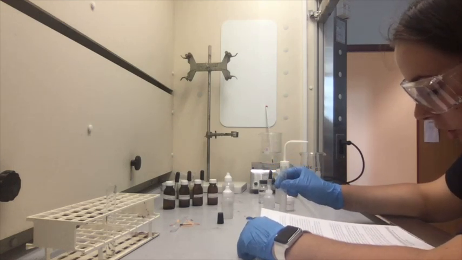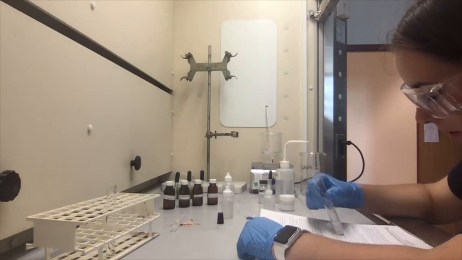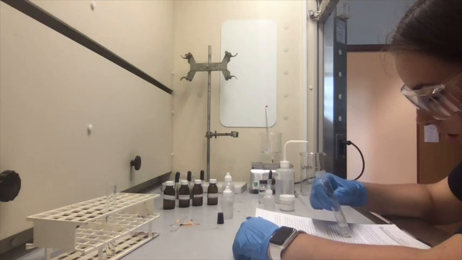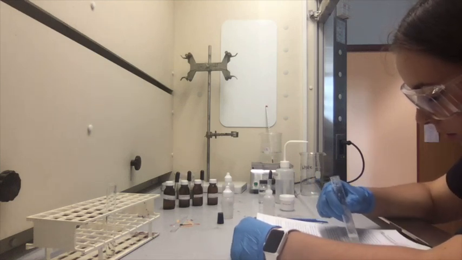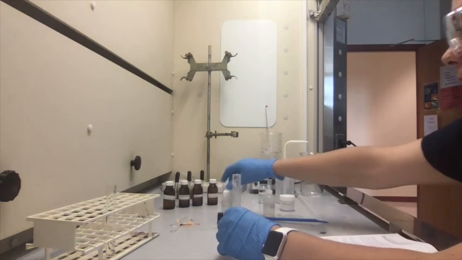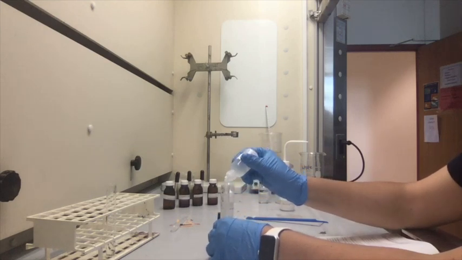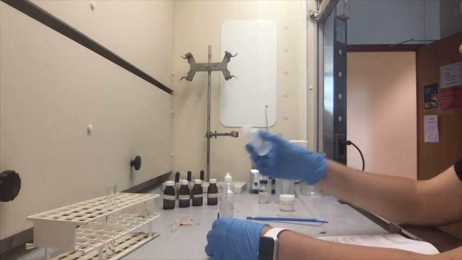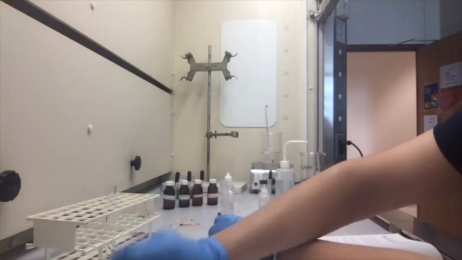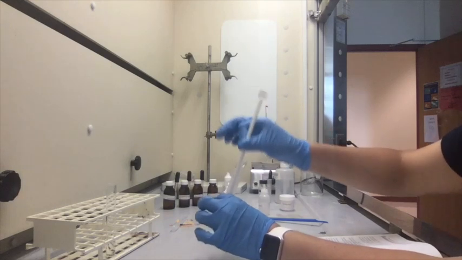By dropwise addition of HCl, carefully reacidify the solution from step 2. I don't think it asks for the pH, so we don't have to measure the pH. So we're going to add about 5 drops of the hydrochloric acid, and then we're going to mix it a little bit, and just double check to make sure that it is actually acidic before we move on.